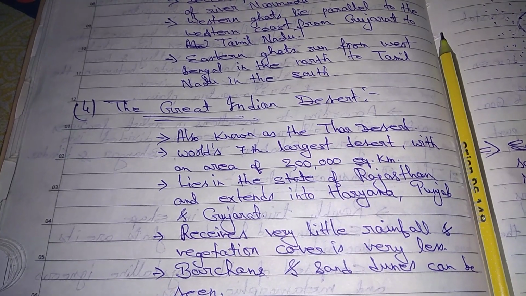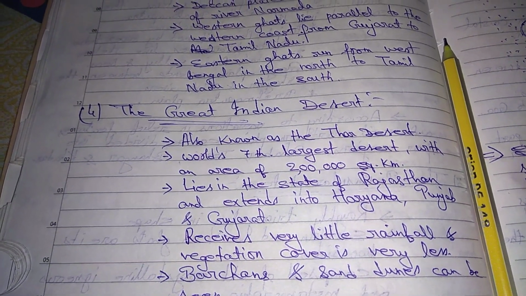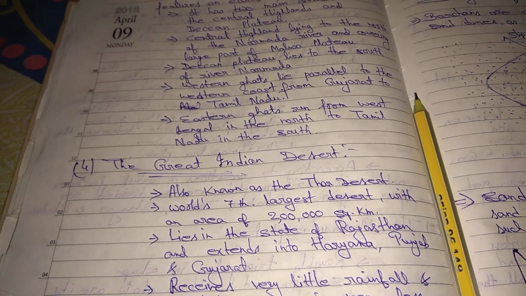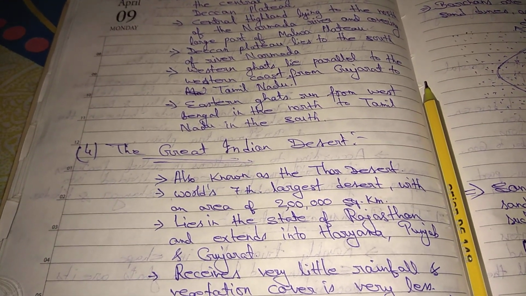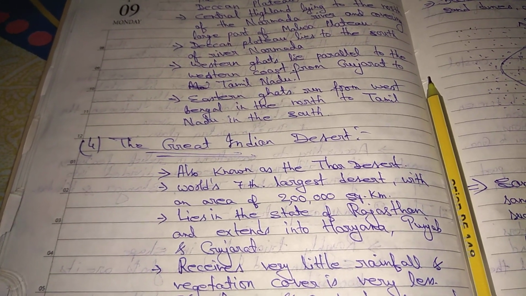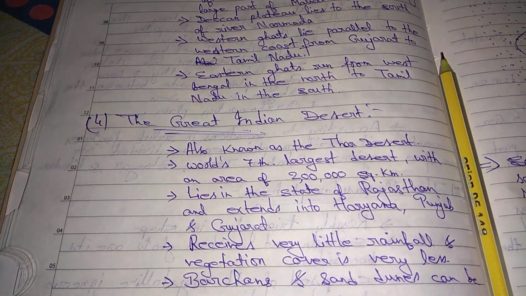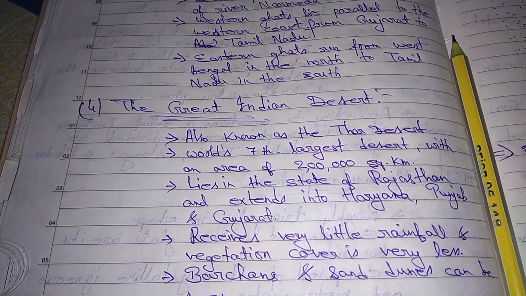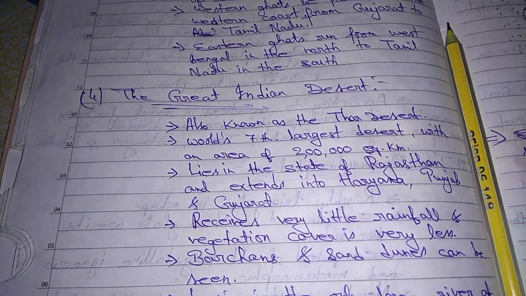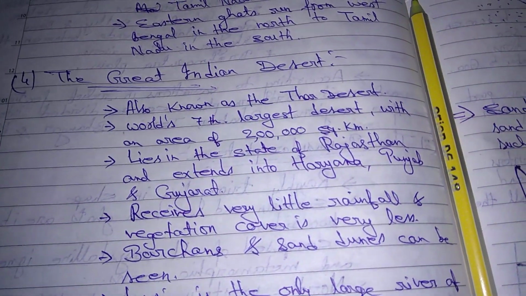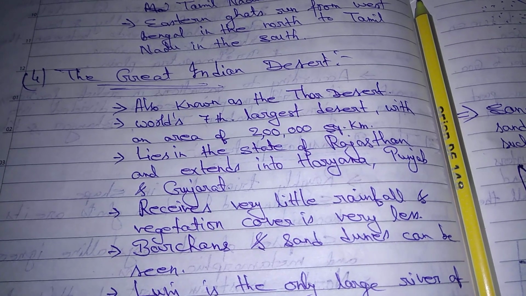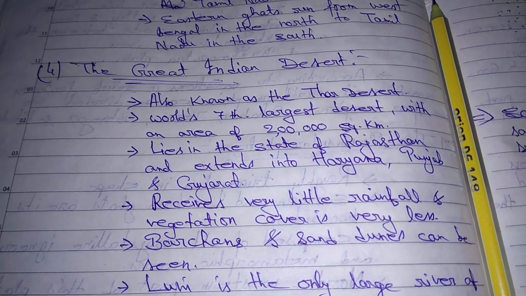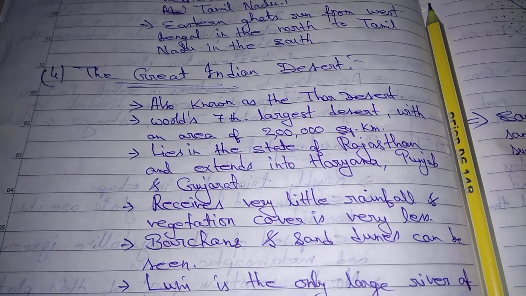After completing the third physiographic division, that is the Western and Eastern Ghats, we have to start our fourth physiographic division, that is the Great Indian Desert. As you know, the Great Indian Desert is also known as the Thar Desert. It is a large region in the northwestern part of our Indian subcontinent.